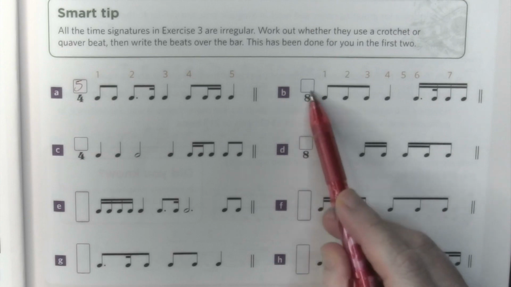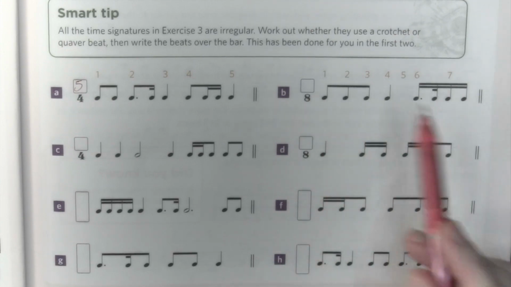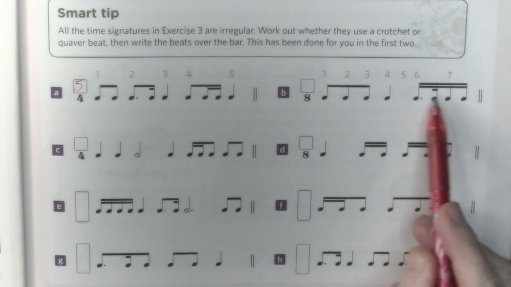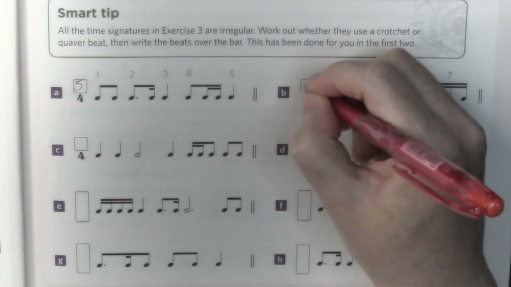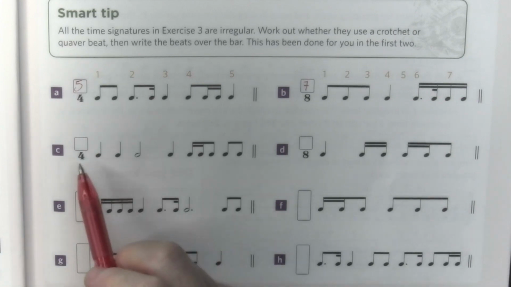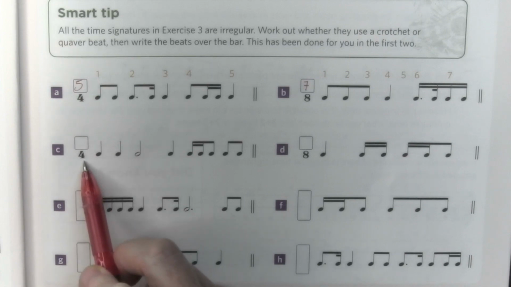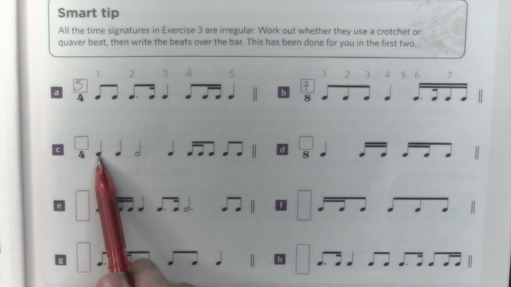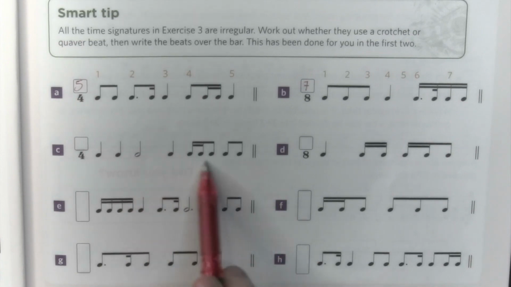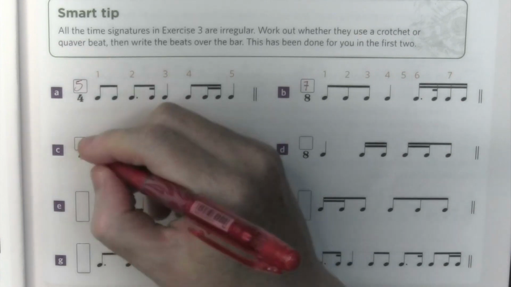So let's go straight to the point. How many quavers can we count? 1, 2, 3, 4, 5, 6, 7. So 7/8. Let's go quickly on to the next one. How many crochets can you count? 1, 2, 3, 4, 5, 6, 7. 7 eighths.